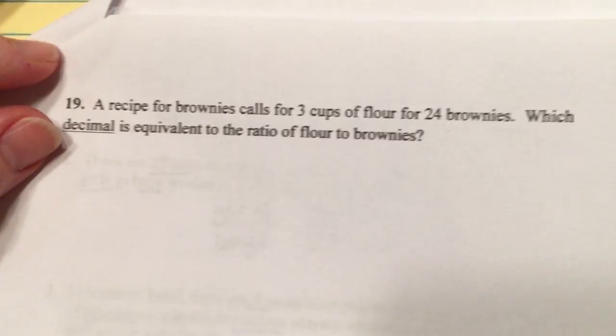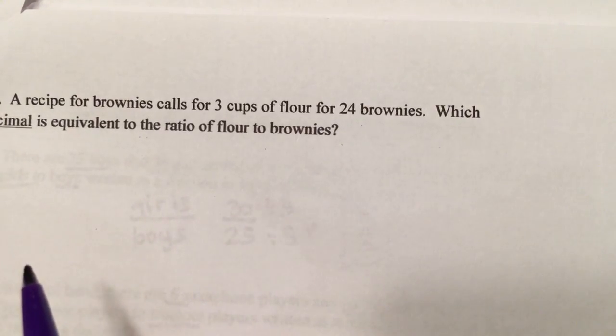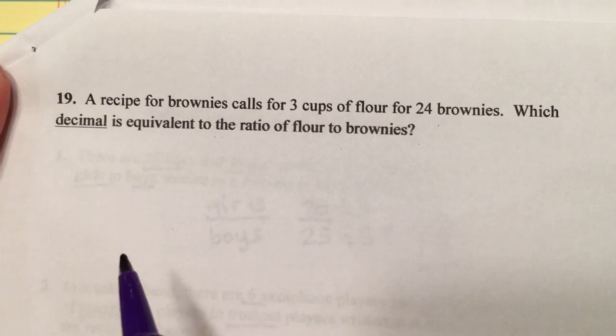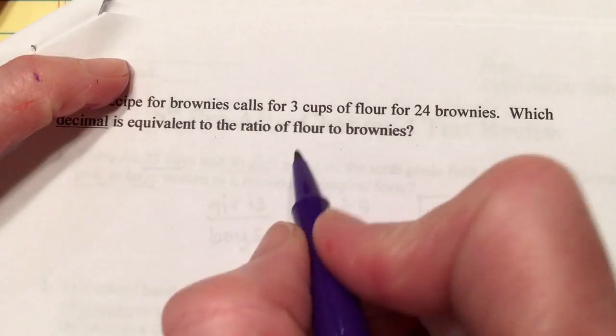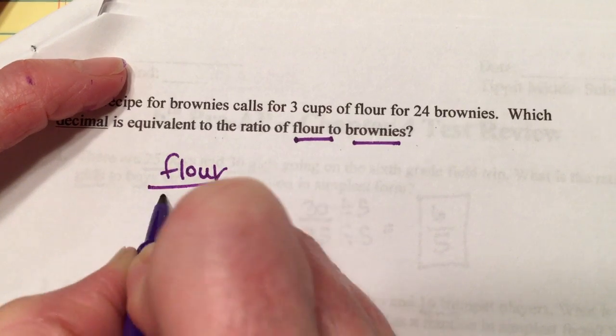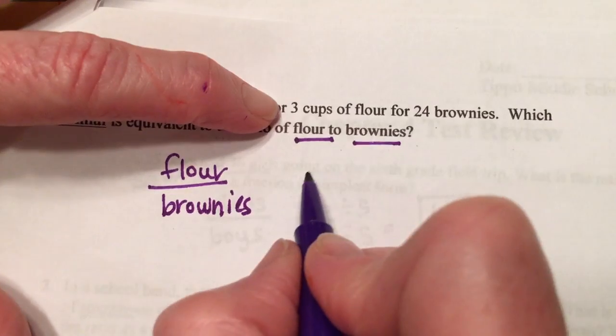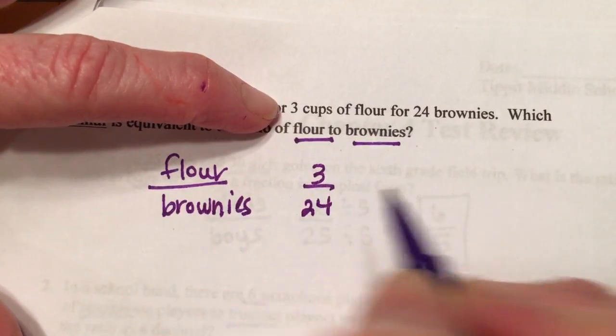All right, on the last page, number 19, a recipe for brownies calls for 3 cups of flour for 24 brownies. Which decimal is equivalent to the ratio of flour to brownies? So again, I'm always paying attention to the words flour over brownies. And I go back. It's 3 over 24.